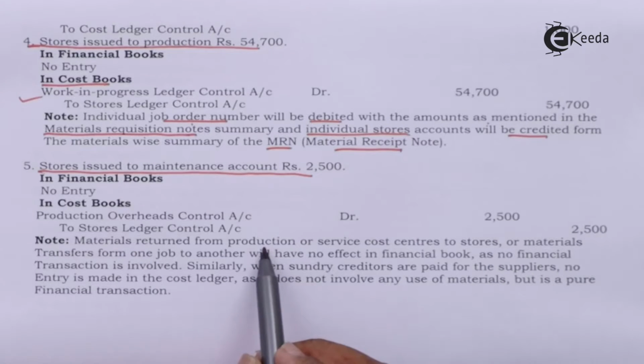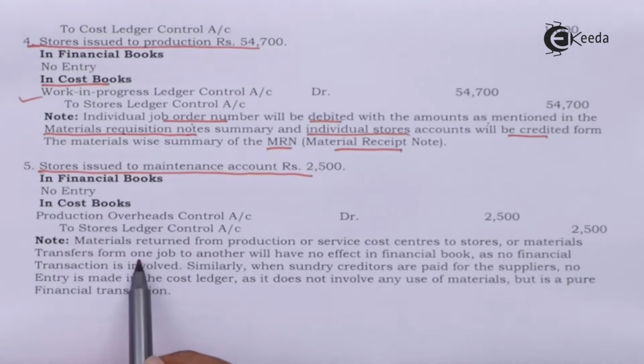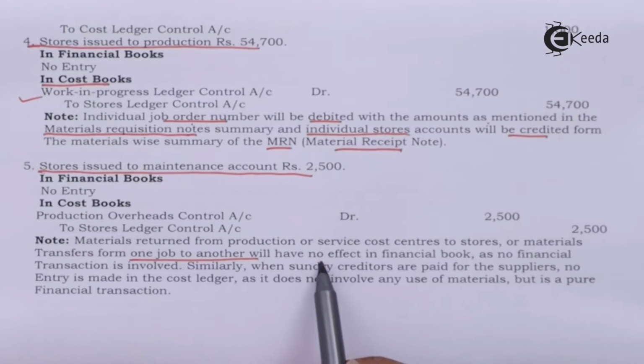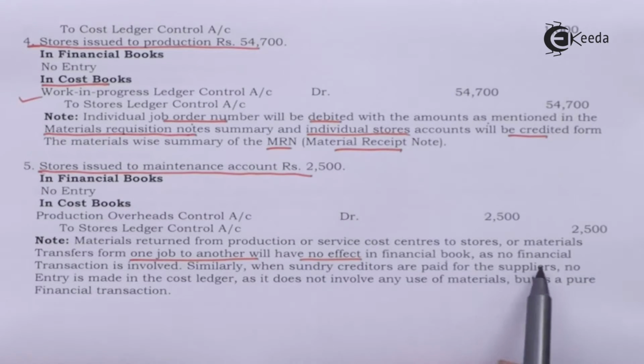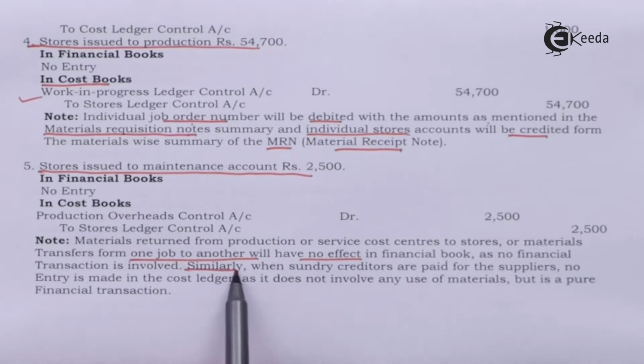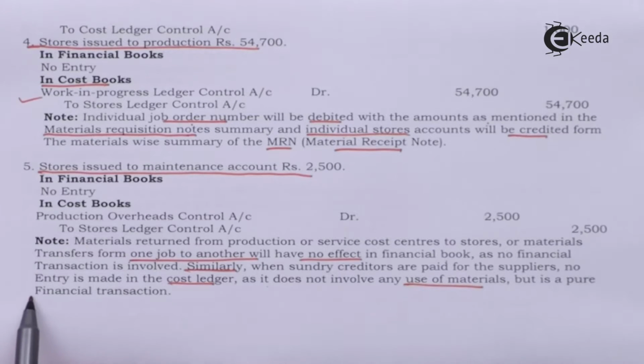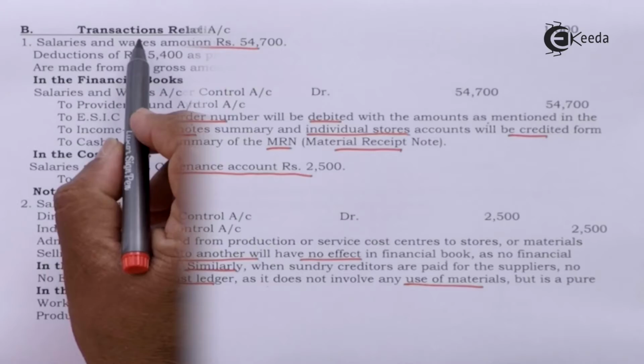Material returned from production or service cost center to stores, or material transferred from one job to another, will have no effect in financial book as no financial transaction is involved. Similarly, when sundry creditors are paid for the suppliers, no entry is made in cost ledger as it does not involve any use of material but is a pure financial transaction.